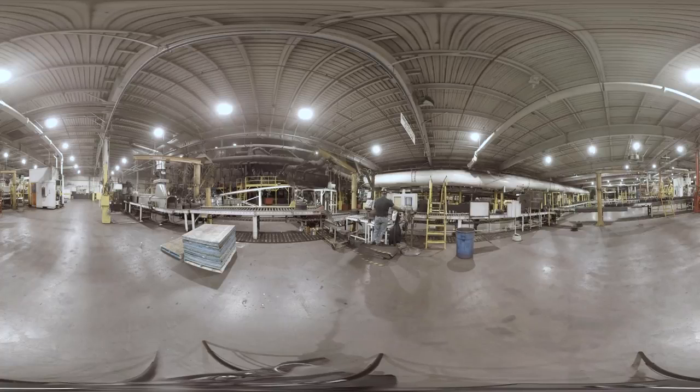Okay, so now we're inside the next stage after those drums have cooled down, where they're about to go into the grinding area. So what he's doing right now is he's going to do a full dimensional layout of the part, and that is real-time SPC data that's going into Plex.